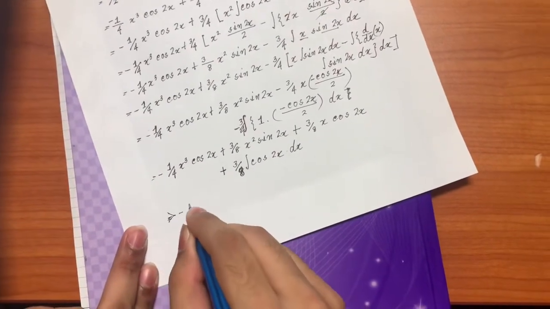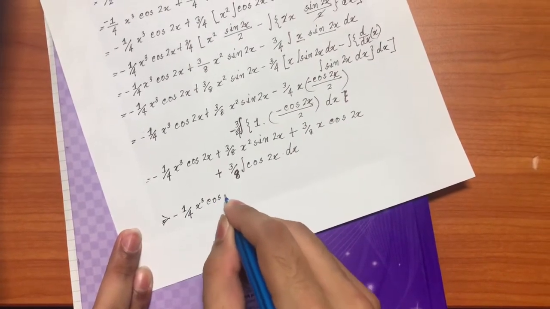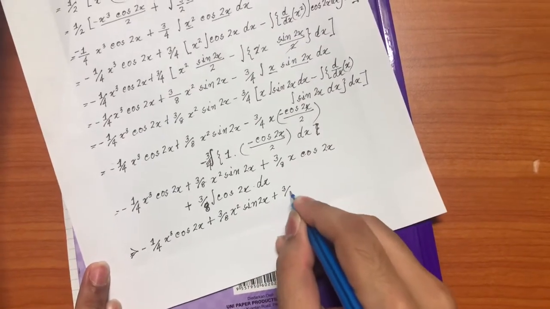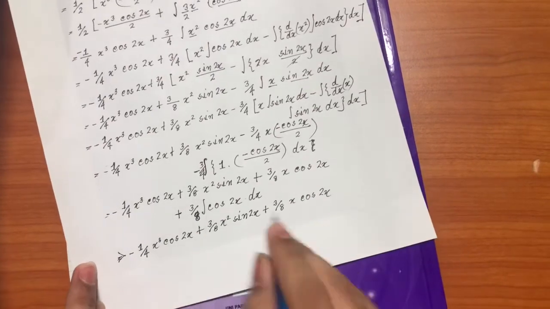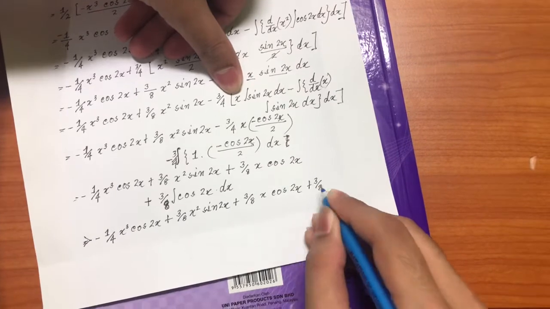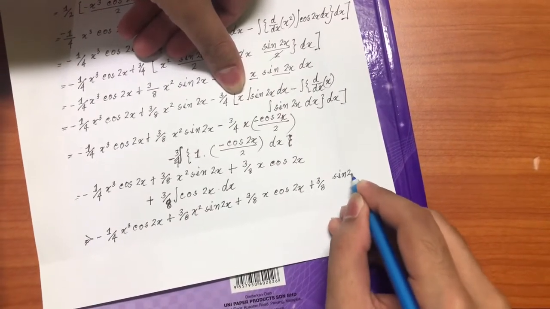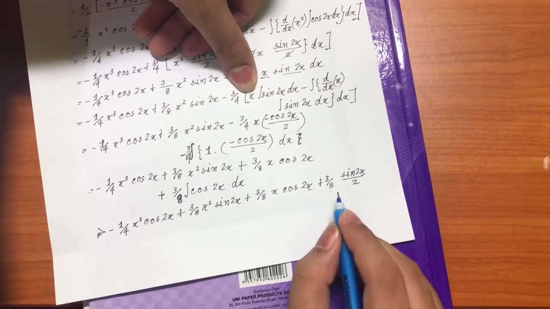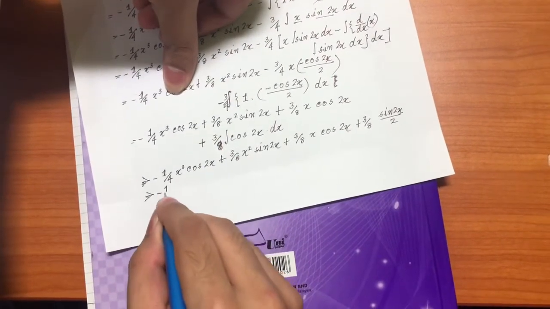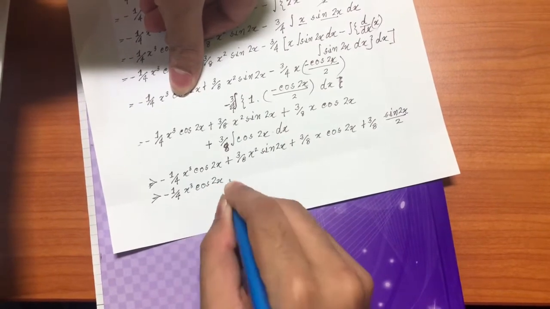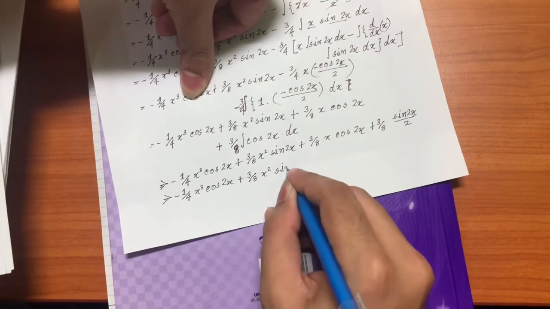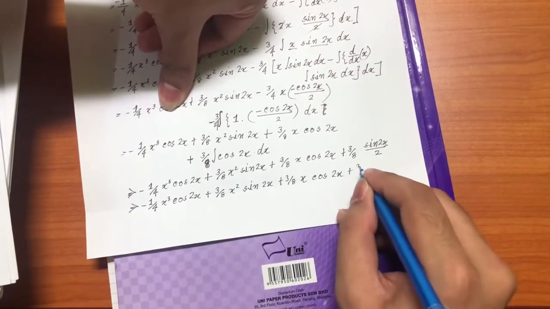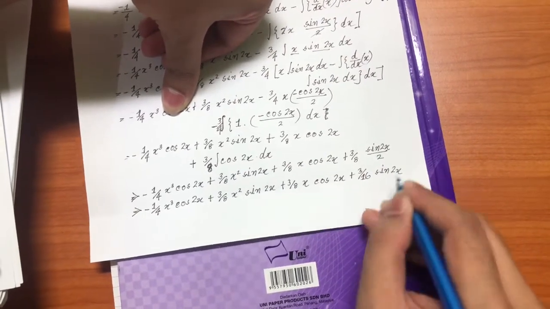So our answer will be something like this: negative 1 by 4 x cubed cos 2x, positive 3 by 8 x squared sin 2x, positive 3 by 8 x cos 2x, and lastly for this part it will be 3 by 8, and the cos 2x will become sin 2x divided by 2, and as you can see these two will get multiplied together with 8, and our final answer will be this. This should be our final answer.